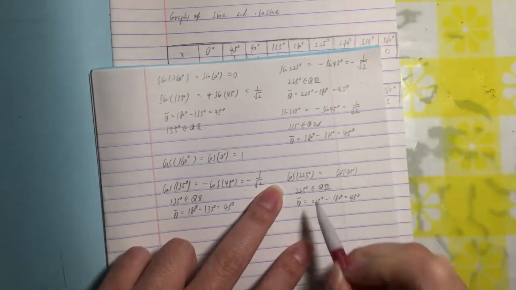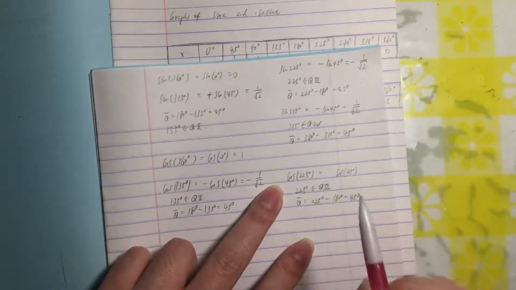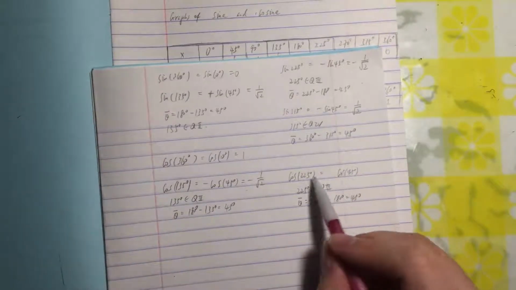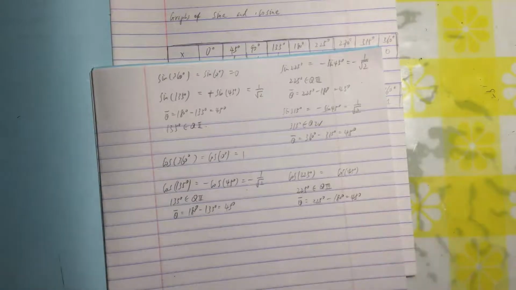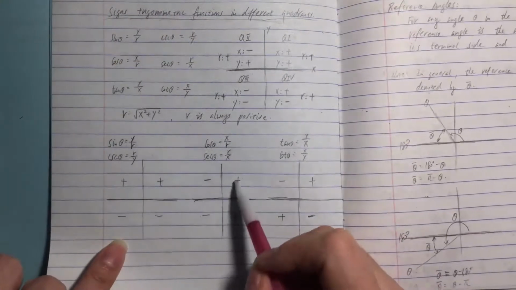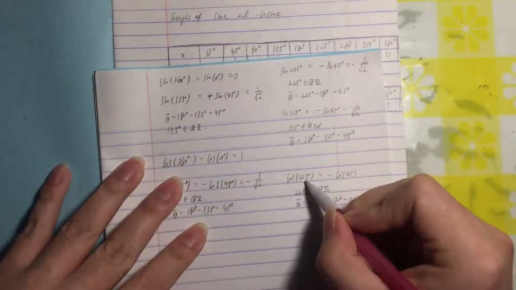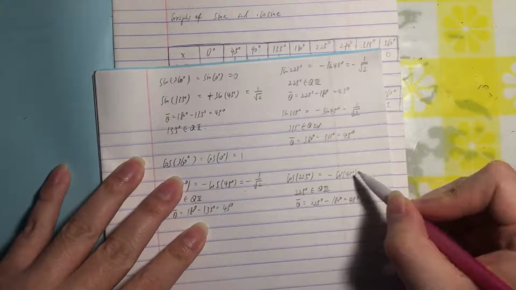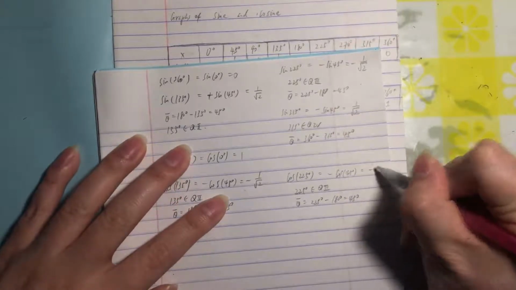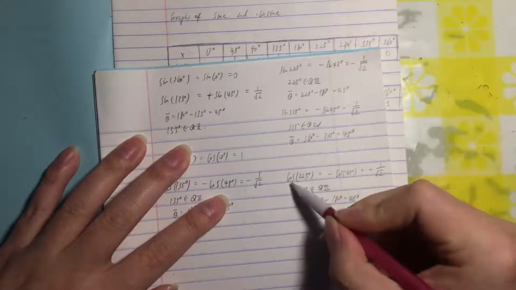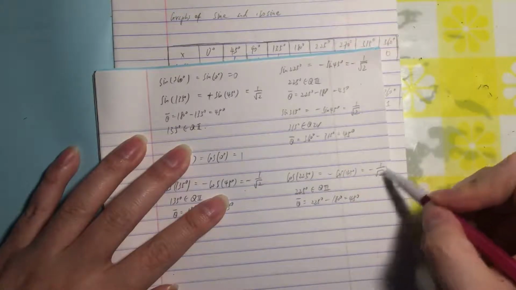The only difference is the plus or minus sign. And we know that this angle 225 lies in quadrant 3. The cosine function in quadrant 3 is negative. That means cosine 225 degrees is the same as negative cosine 45 degrees. And we know that cosine 45 degrees is 1 over radical 2. That means cosine 225 degrees is negative 1 over radical 2.